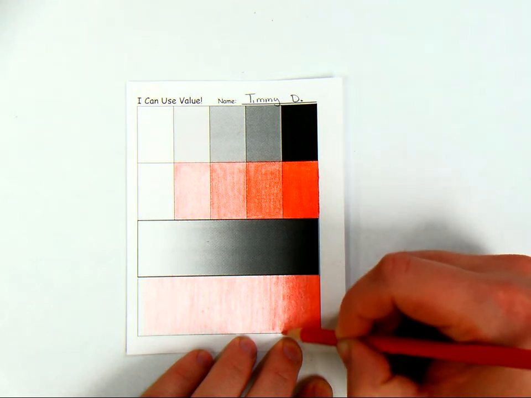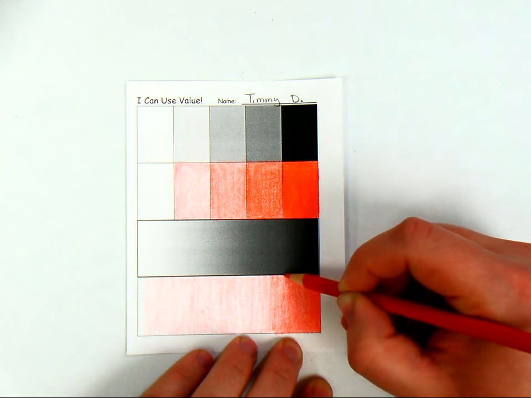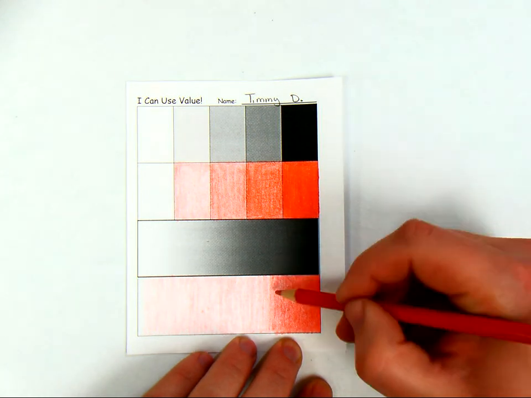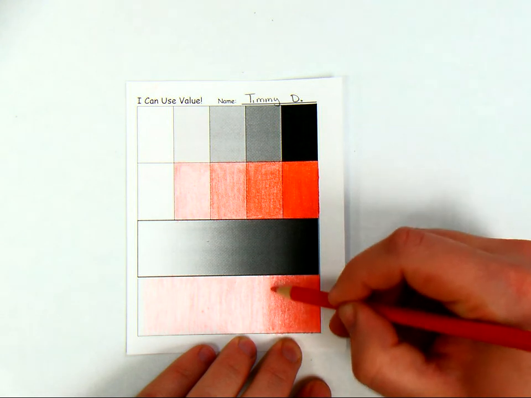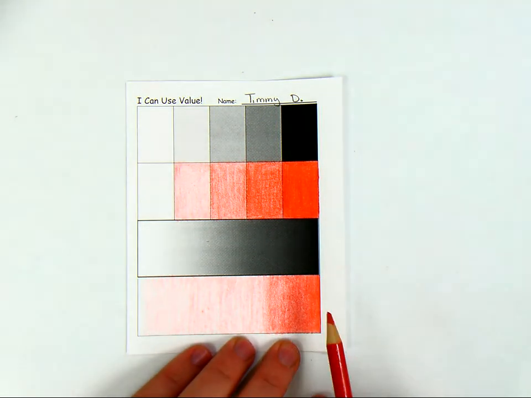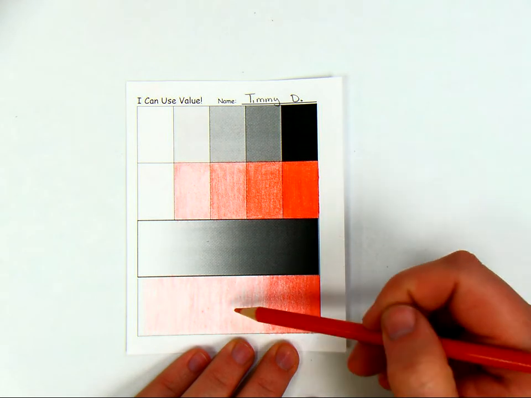Gradients can happen when we start to layer our colors of different values on top of each other. So you can see coming up here, nice vertical lines, not having the balding. Coming down to the bottom, moving in that nice gradient way. Now notice right here there's a jump or a step from this value to the lighter value.